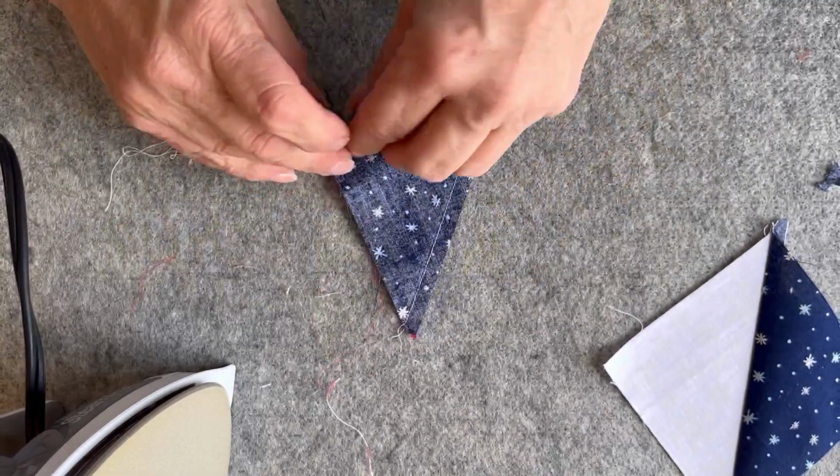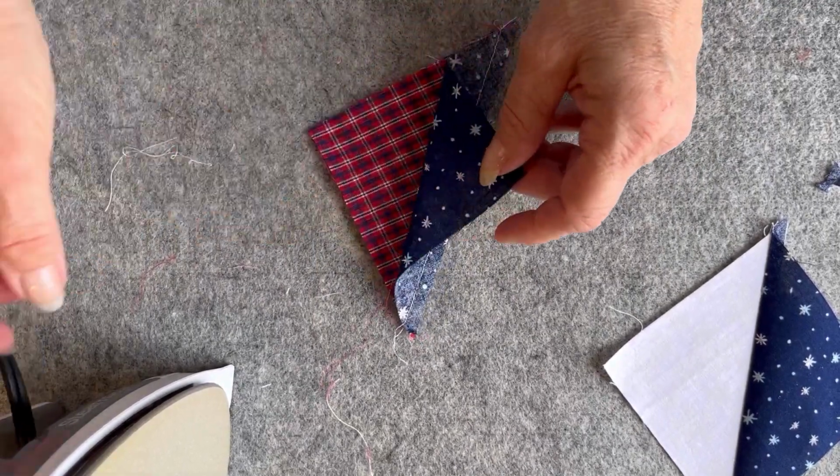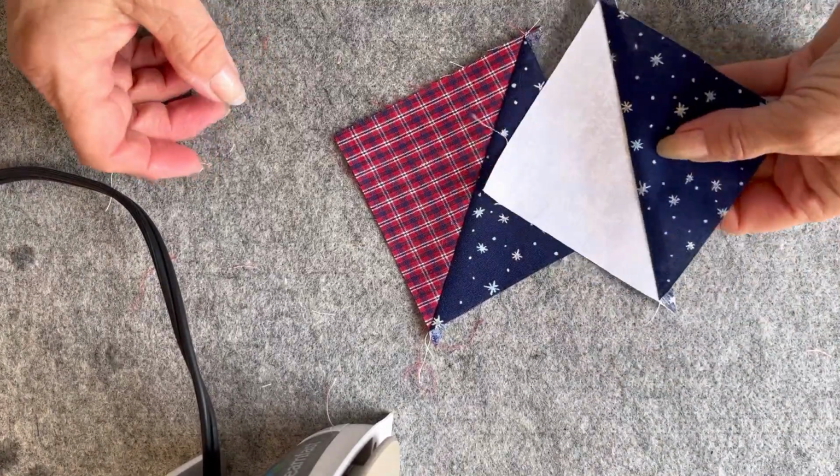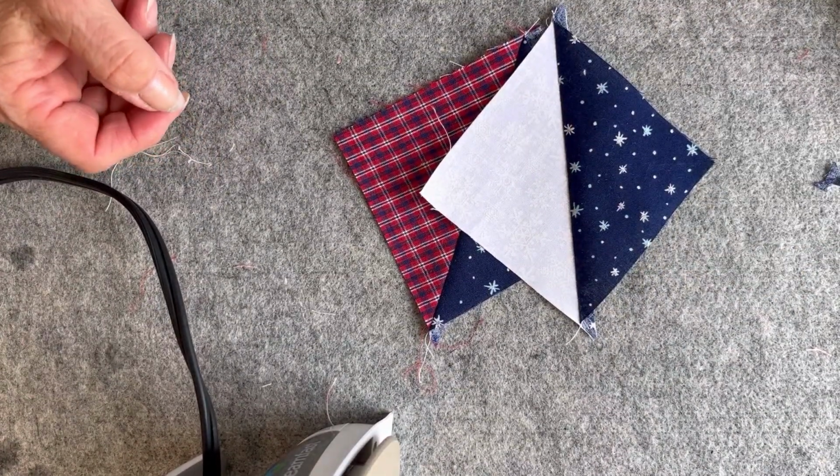The other one, flip it over so we have the dark side up. You can give it a little shot of steam if you'd like. Now they're ready to pair up, mark, and stitch. So let's go on to the next step.